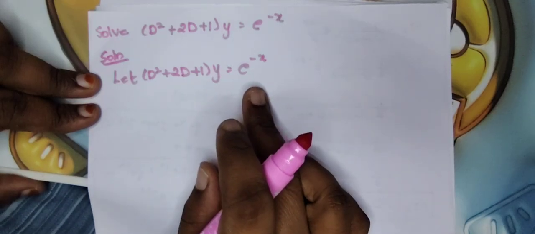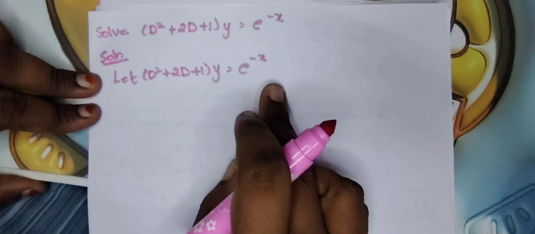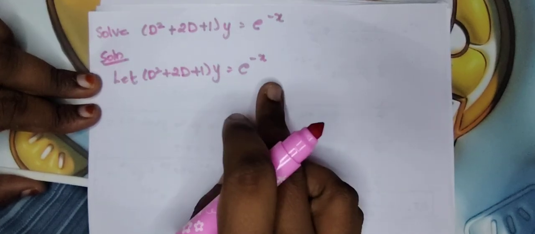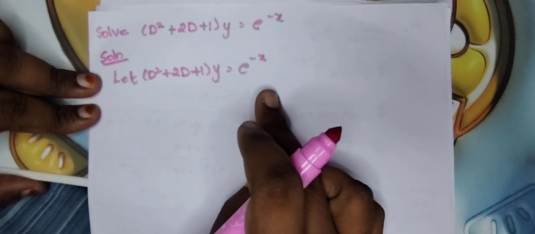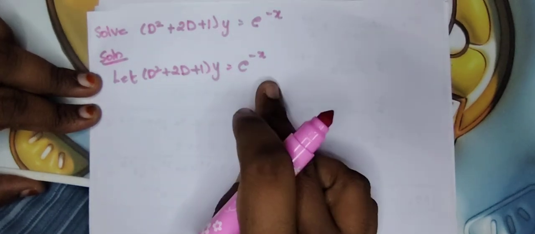Since this equation is a non-homogeneous equation, why do we say non-homogeneous? Because the equation is equal to some value, right? If it is equal to 0, then the equation is a homogeneous equation. If the equation is equal to some value, then it is said to be a non-homogeneous equation. So this is a non-homogeneous equation.